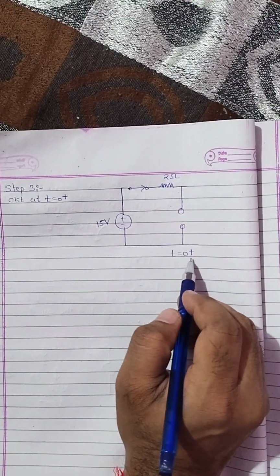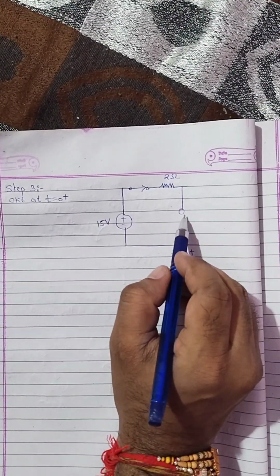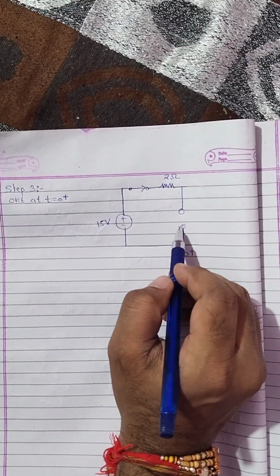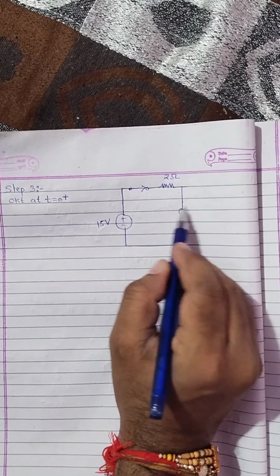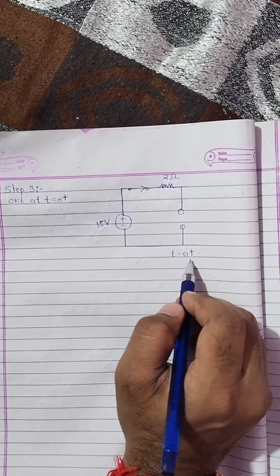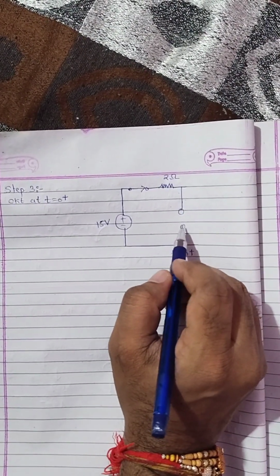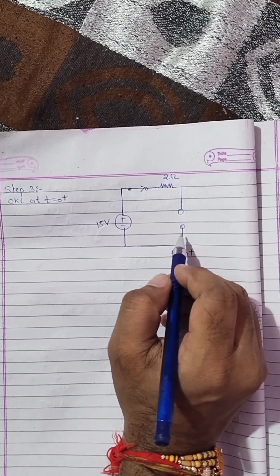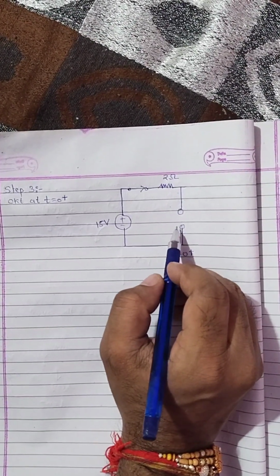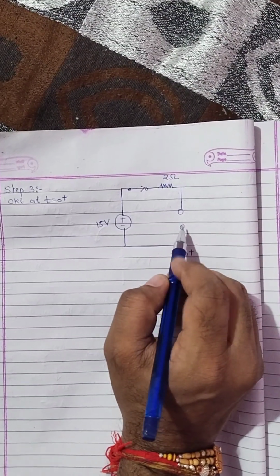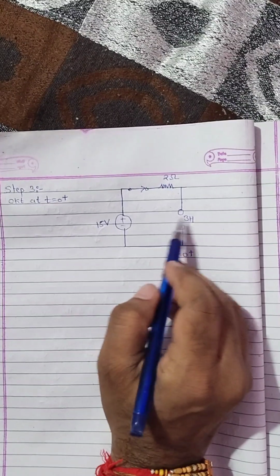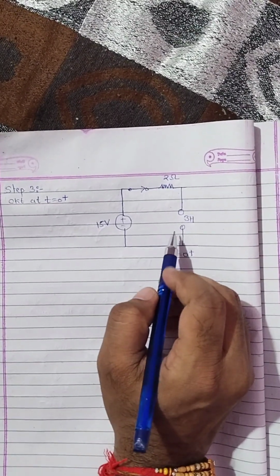Physically there is an inductor, but at t equals 0 plus the inductor acts as an open circuit. But we know that physically there is an inductor of 3 henry.